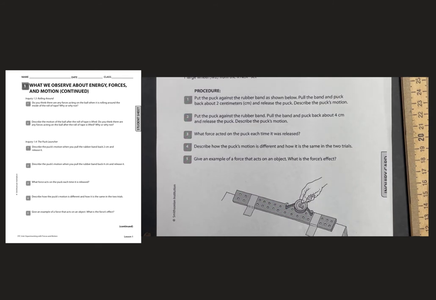Number 2, put the puck against the rubber band, pull it back about 4 centimeters and release the puck. So we're going to double the distance we pull the rubber band back. And you're going to make a note under number 2 and describe the motion. Number 3, what forces acted on the puck each time it was released? So you're going to write what you think there. Number 4, describe how the puck's motion is different and how it is the same in the 2 trials. So 2 statements. Number 1, how they're different, and then the second statement, how it's the same.